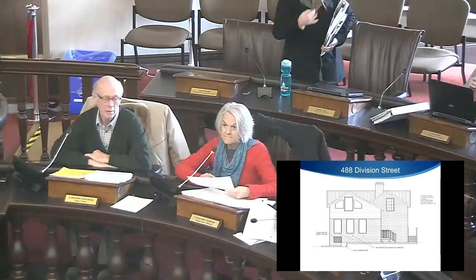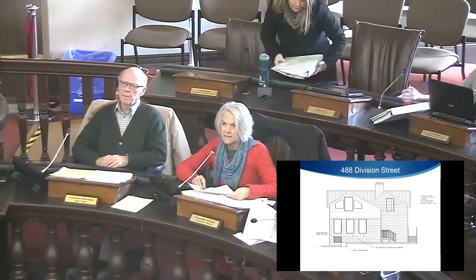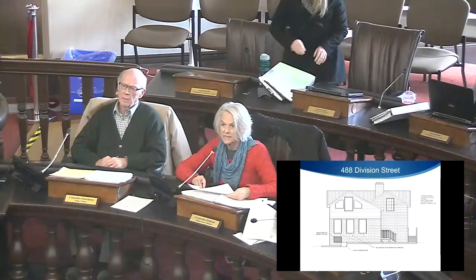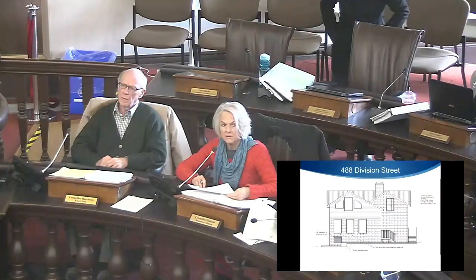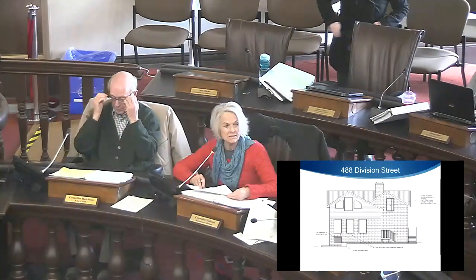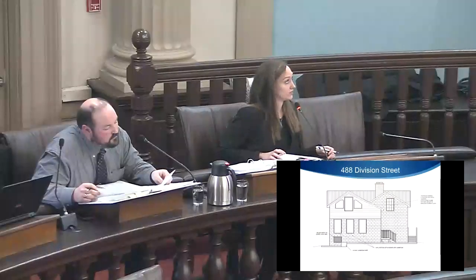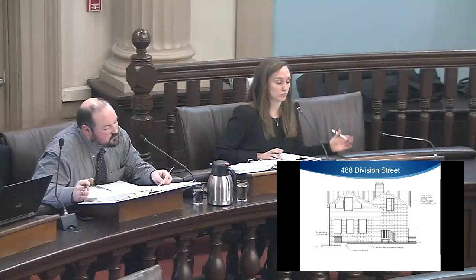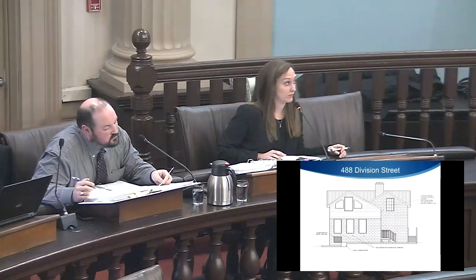Still on the facade, is the clapboard portion of it part of the heritage designation? Thank you. I don't believe so. This section was a later addition. I believe it's actually vinyl.